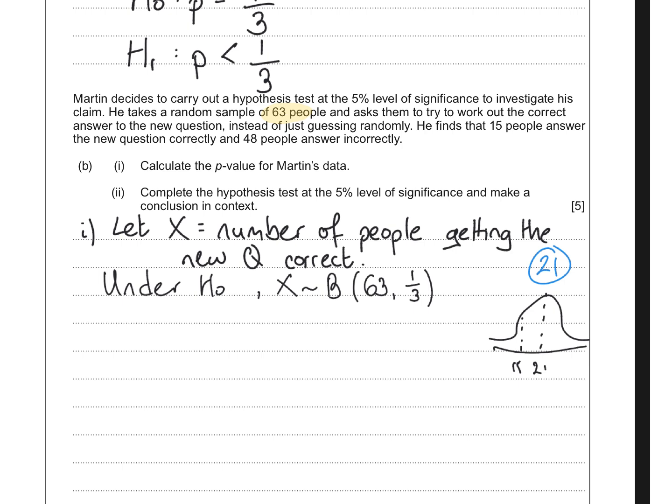Now I know I've drawn a bell curve there, but imagine there were bars in that kind of shape. And so more extreme than that 15, which is the value given in the question, is going to be less than 15. So the p-value is the same as the probability of X being less than or equal to 15.